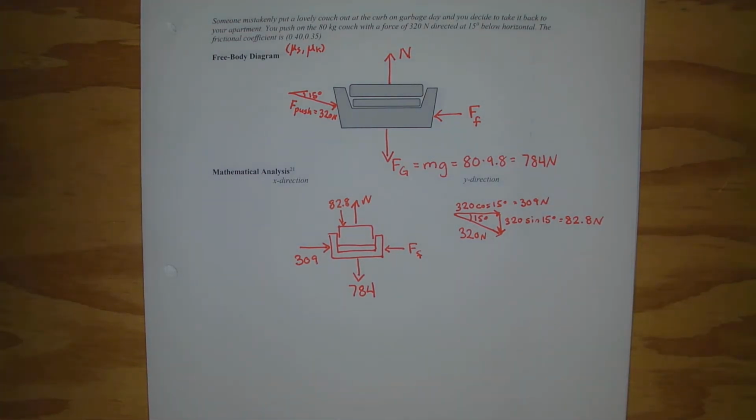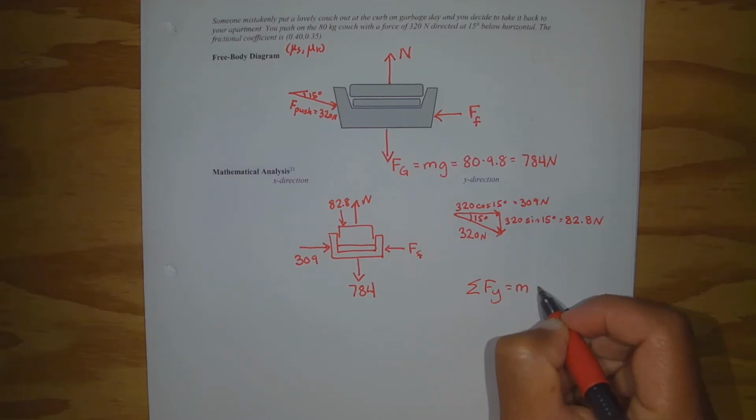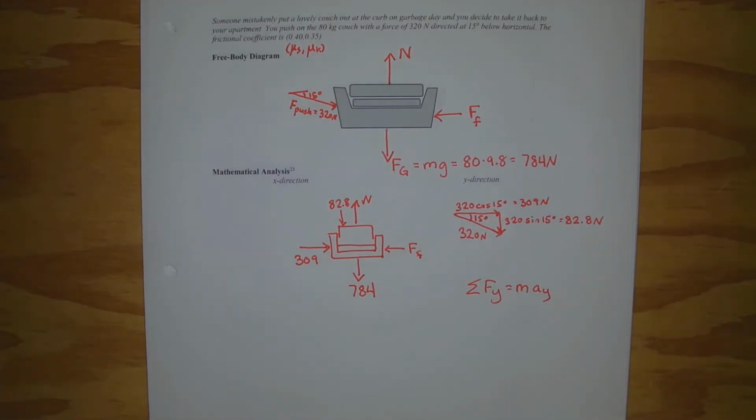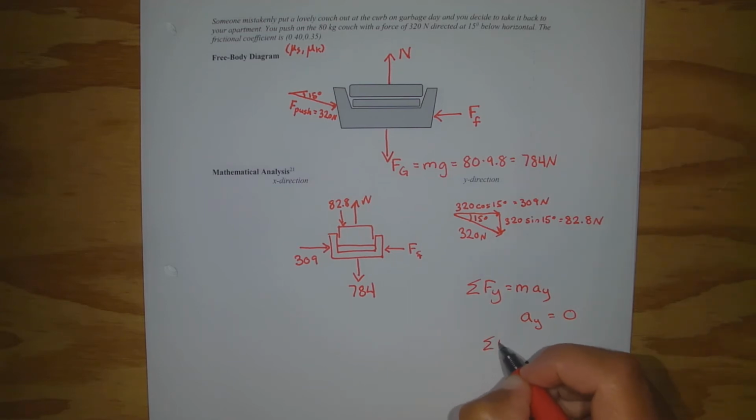Okay, now I can sum up the forces in the y direction and in the x direction. When I sum up the forces in the y direction, this is equal to the mass times the acceleration in the y direction. I do not know whether or not the couch is sliding on the ground, but if it is sliding on the ground, it would only be accelerating in the x direction, if it is accelerating at all, unless it's going into the surface or coming up off the surface. It does not have any acceleration in the vertical direction. So the acceleration in the y direction is equal to 0, therefore the sum of the forces in the y direction is equal to 0.